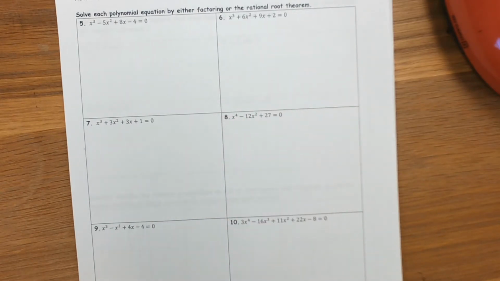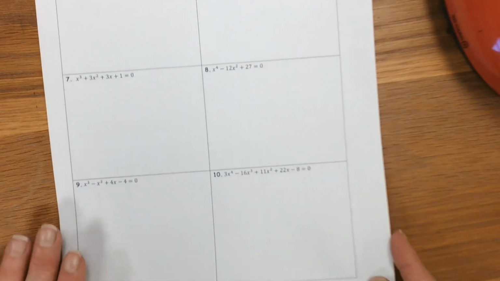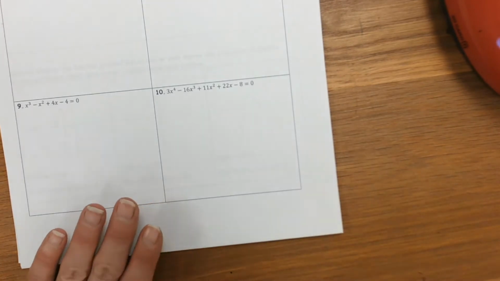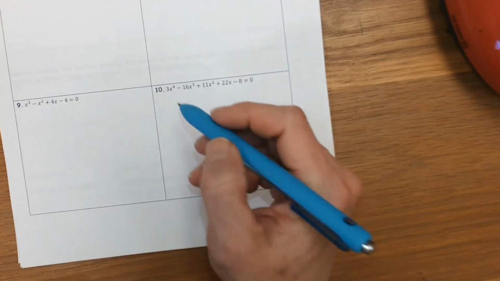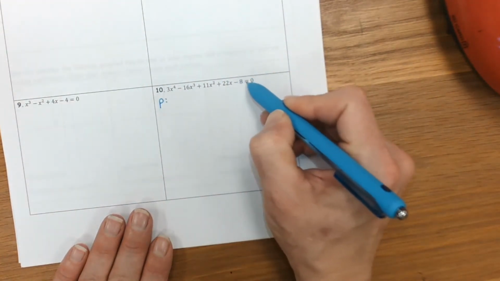Okay, but let's look at one where we are going to have to do our P then Q and P over Q. So I'm going to go all the way down to this 10 because this is kind of our trickiest one, and so I want to do it with you. All right, so remember, P are all the factors of our constant.